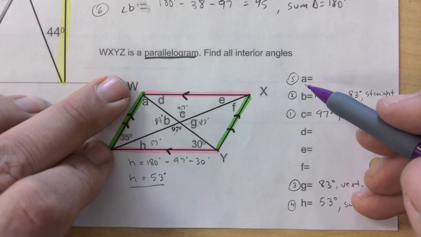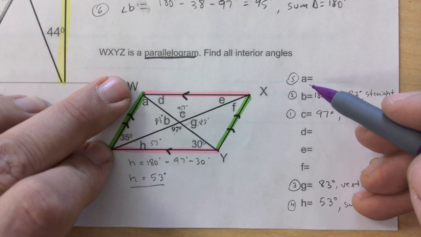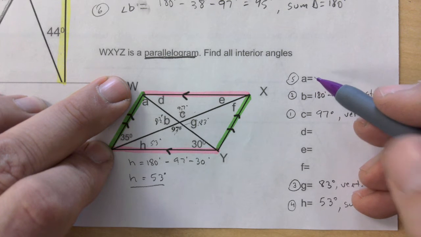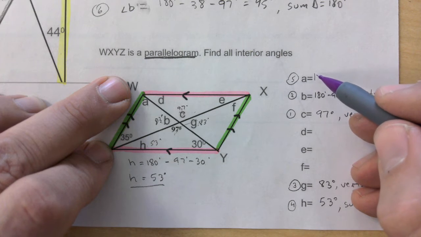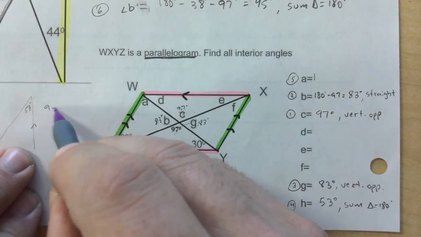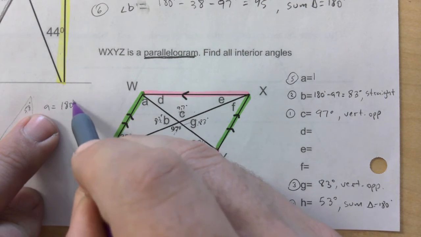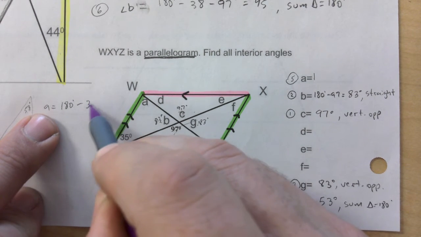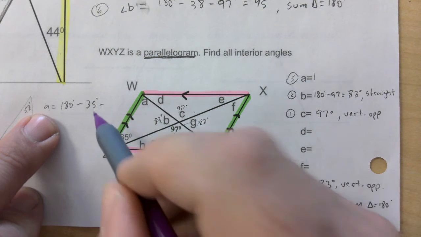Okay. We can use sum of a triangle. So we're going to go 180. How about we do A over here on this side? A is 180 minus 35 minus 83.